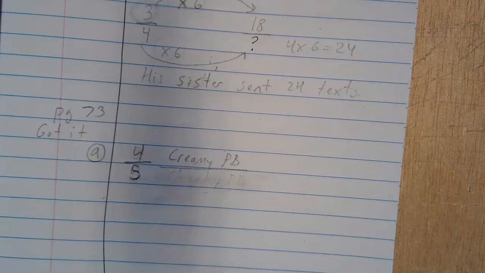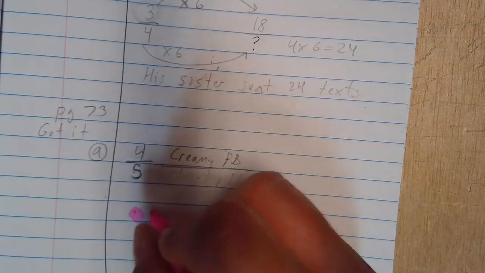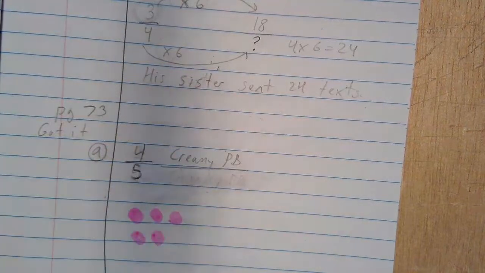All right. 4 out of 5. 4 out of 5. Okay, so I'm going to draw my 5 people. 1, 2, 3, 4, 5. 4 out of 5.